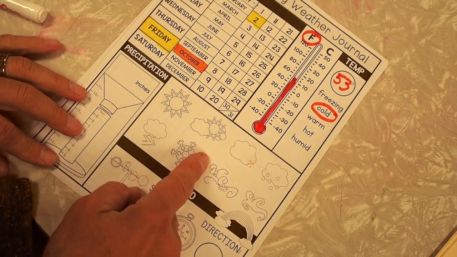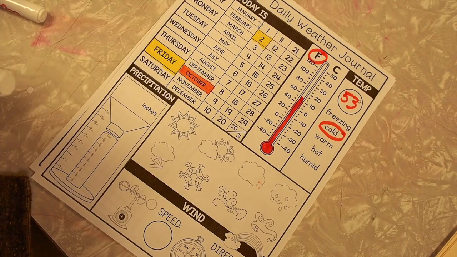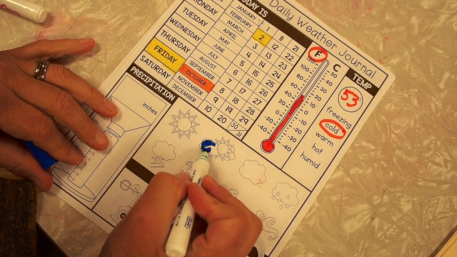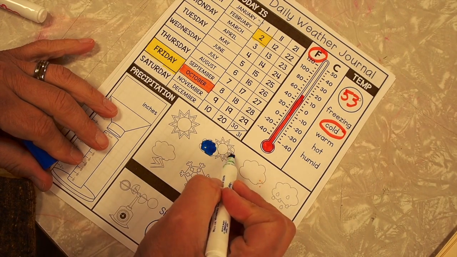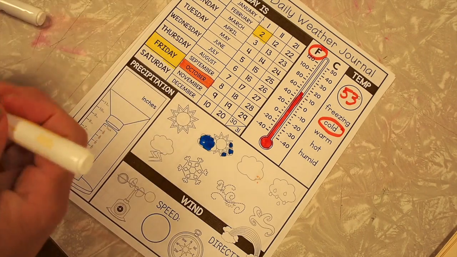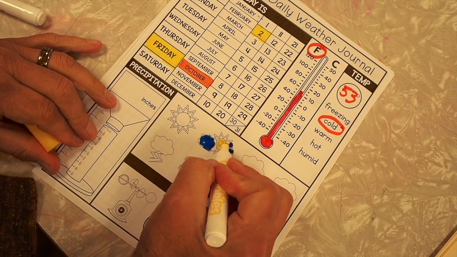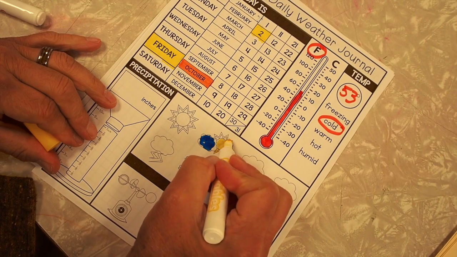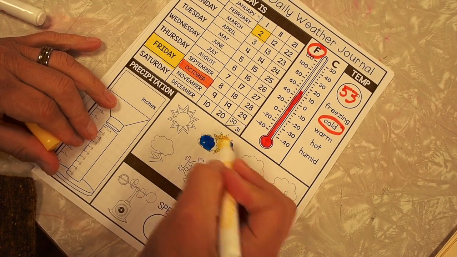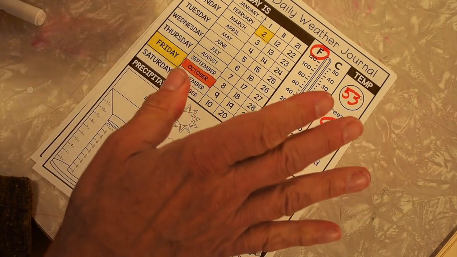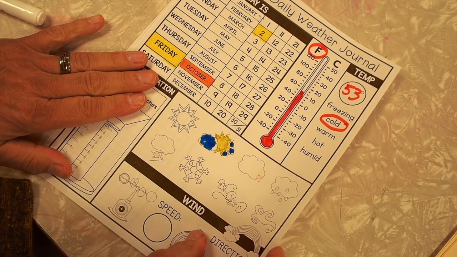And what is today? I think today is supposed to be sort of cloudy and sunny at the same time. So I'm just going to color in my sun. And then we're all set. We've filled out our daily weather journal.